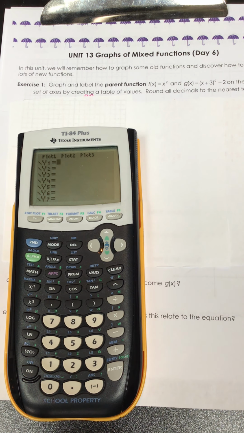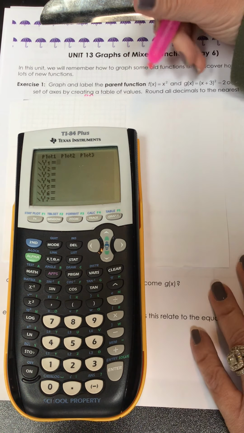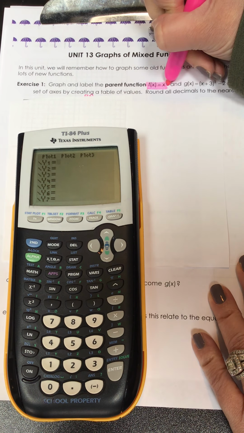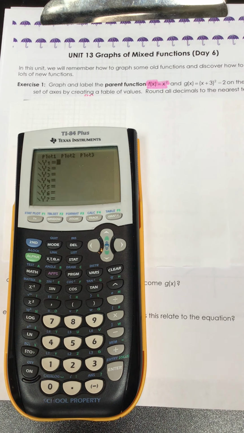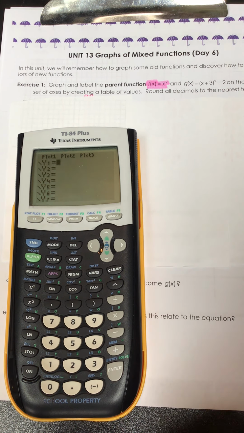All right, here we go. Exercise 1. Graph and label the parent function. F of x equals x squared. So that's the parent function. Nothing's happening to that function. That's the most basic parabola we could have. How do I know it's a parabola? It's an x squared. It has a degree of 2.